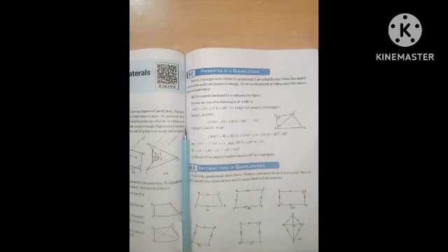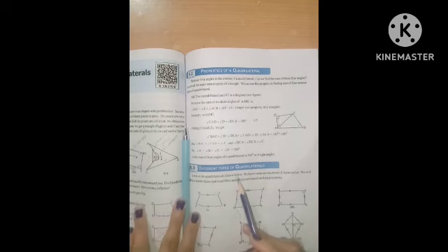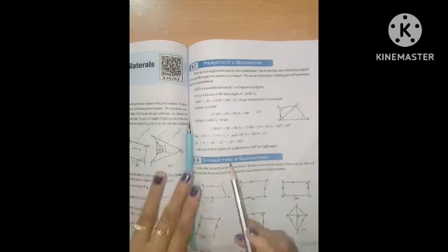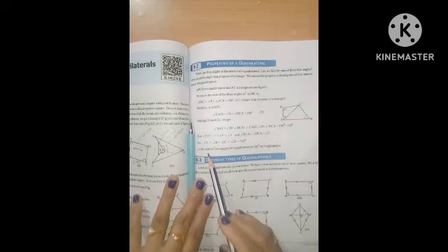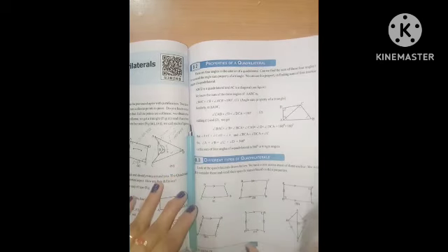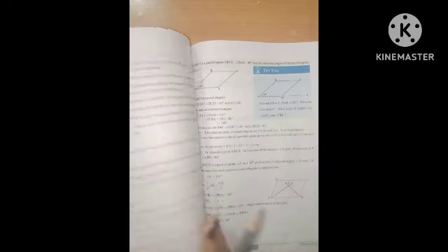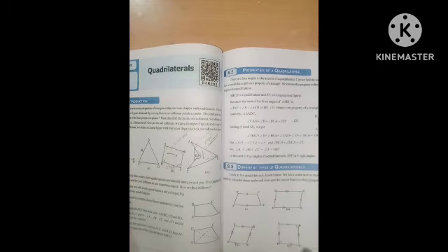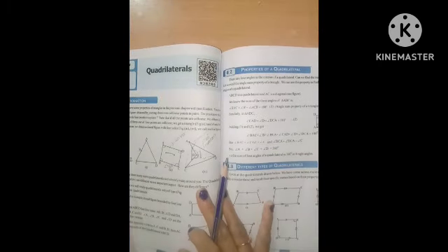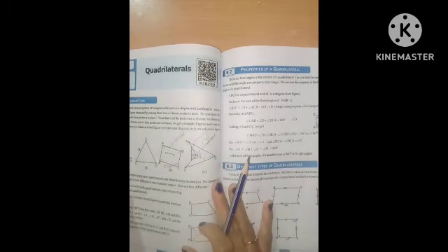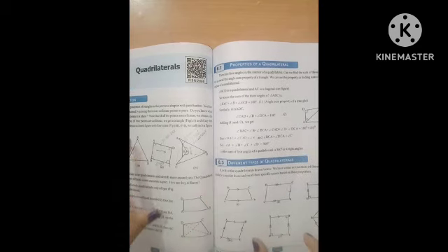Next topic is 8.2: properties of quadrilaterals. What is the main property of a quadrilateral? Tell me the answer, Gagan Sai. The sum of all 4 angles is equal to 360 degrees. The sum of the 4 angles of a quadrilateral is 360 degrees, or it's 4 right angles.